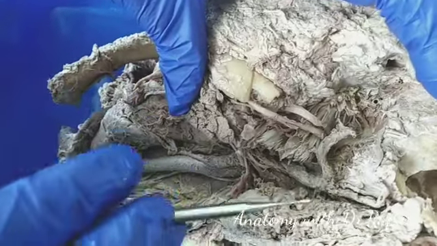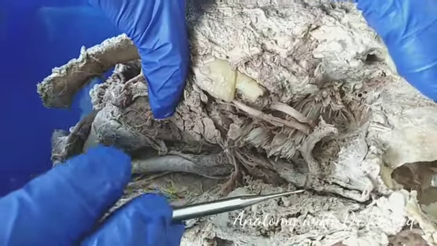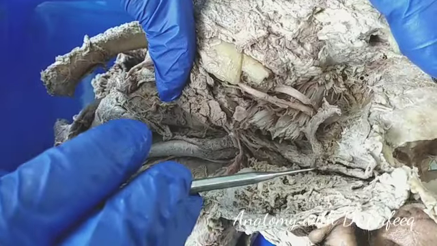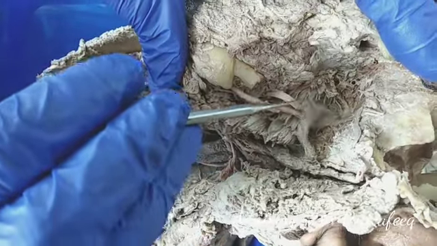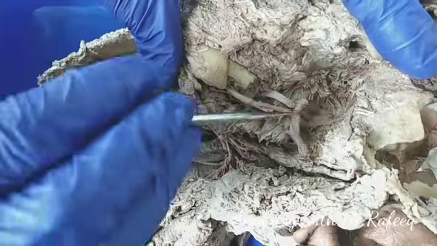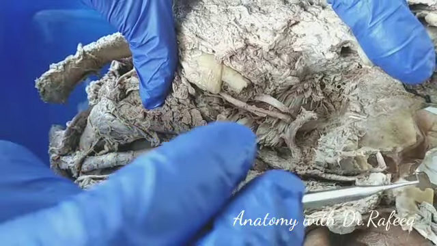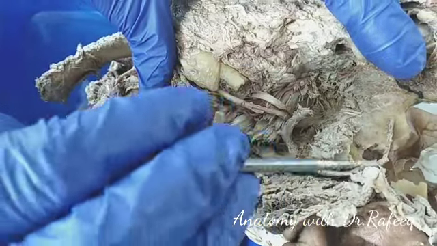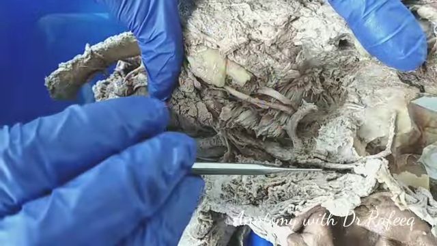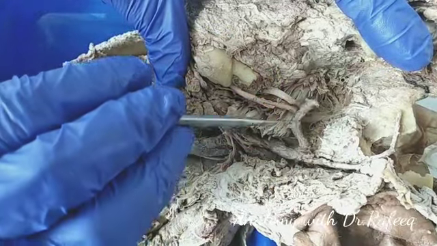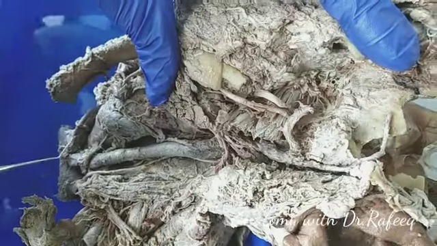The external carotid artery will terminate almost at the level of the neck of the mandible into two terminal branches. That is the maxillary artery that will enter the infratemporal fossa, and further it will run upwards as the superficial temporal artery that will supply the temporal region. So superficial temporal artery and the maxillary artery, these are the terminal branches of external carotid artery.